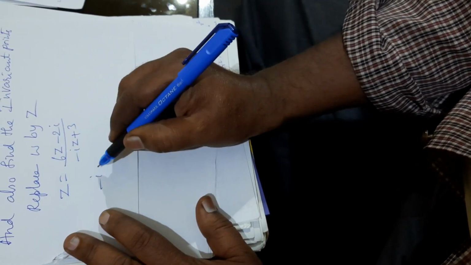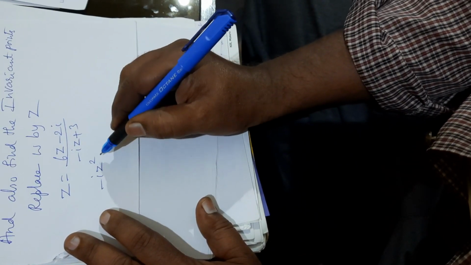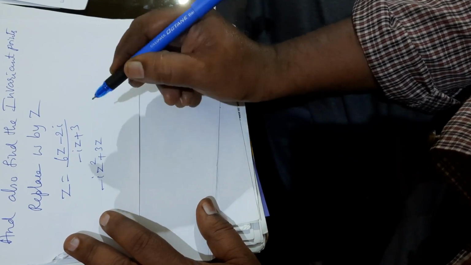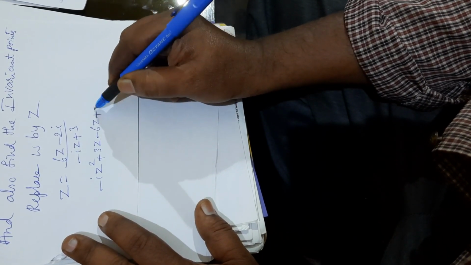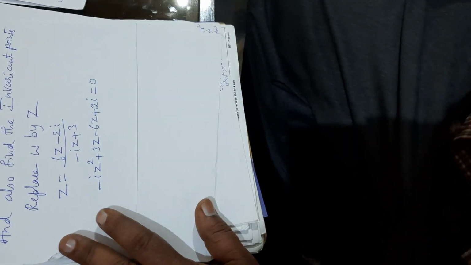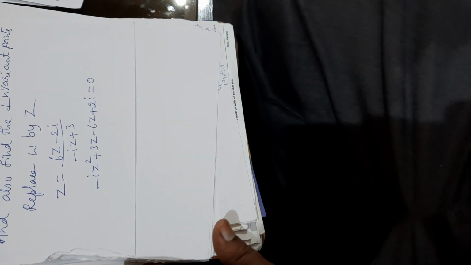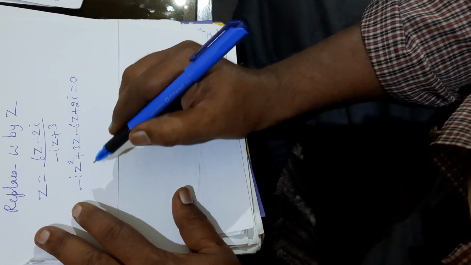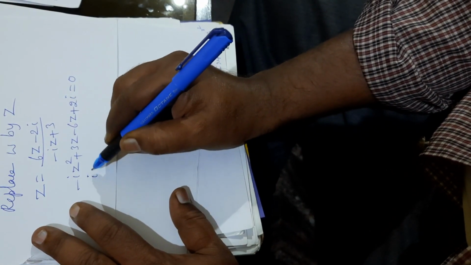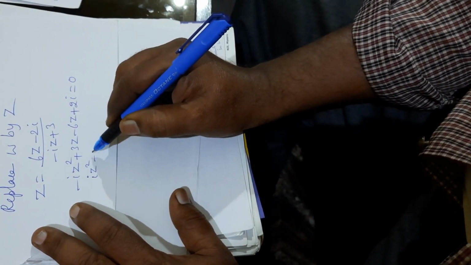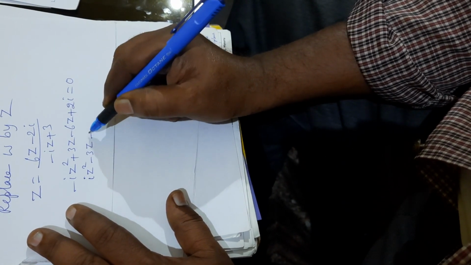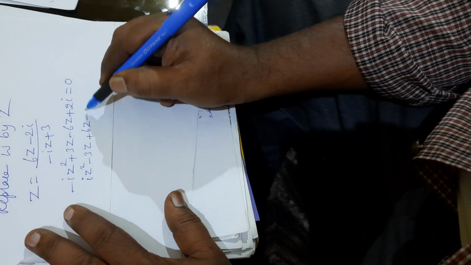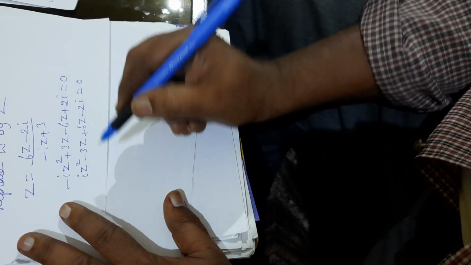Minus I Z squared plus 3Z, here minus 6Z plus 2I is equal to 0. Multiplied by the negative sign, right? Means IZ squared minus 3Z plus 6Z minus 2I is equal to 0.